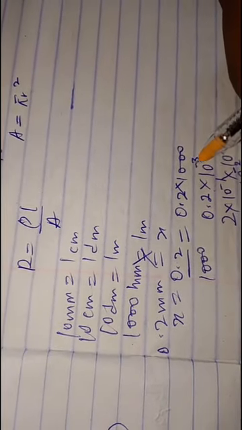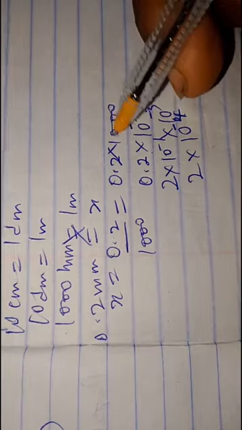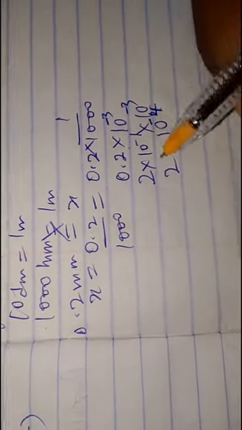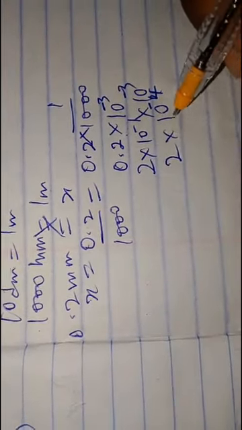2 times 10 raised to the power minus 2. Okay, this is going to be minus 3. Yes, 2 times 10 raised to the power minus 4. Yeah, because this is supposed to be divided by 1 over 1000. Yes. So from here we now have 2 times 10 raised to the power minus 4.